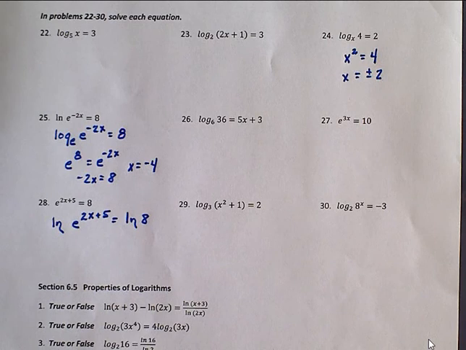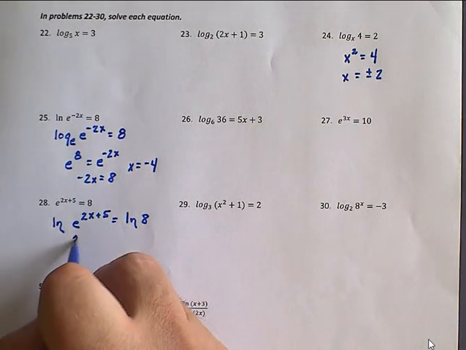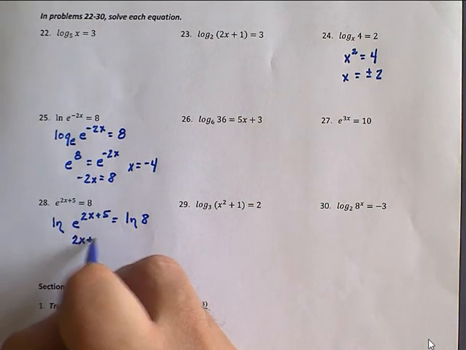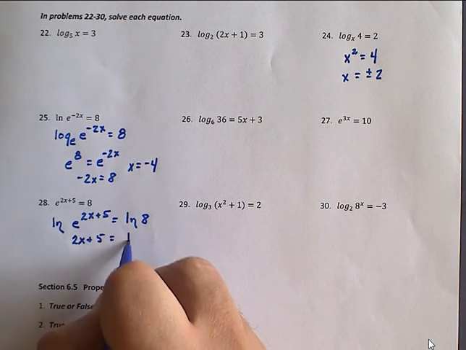What that does for me is allow me to cancel out the ln and the e on the left side of the equation. So ln and e cancel out. You're left with 2x plus 5 equals the natural log of 8.